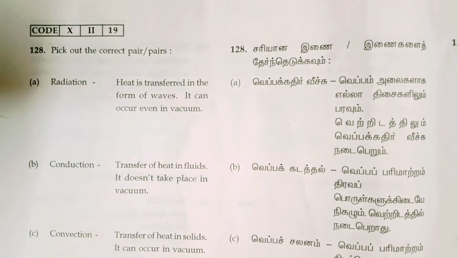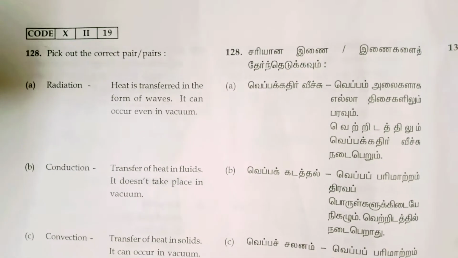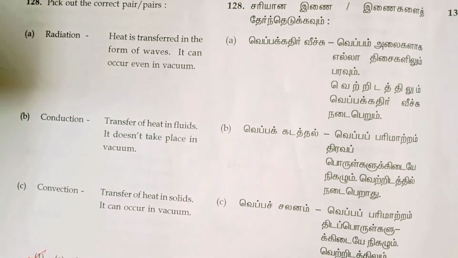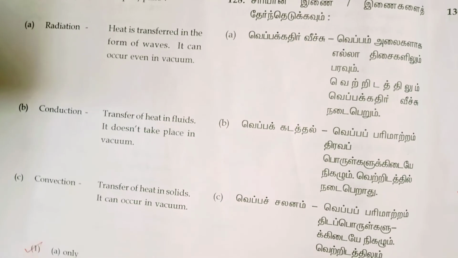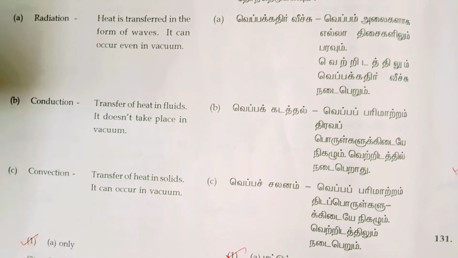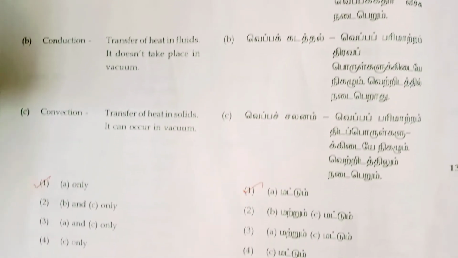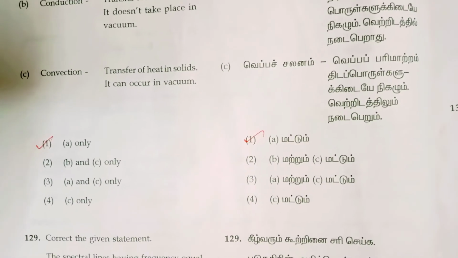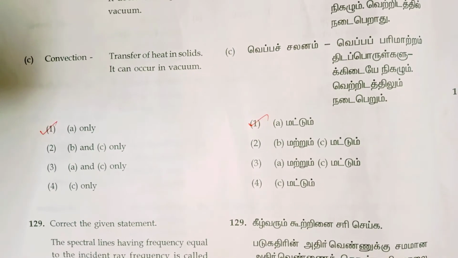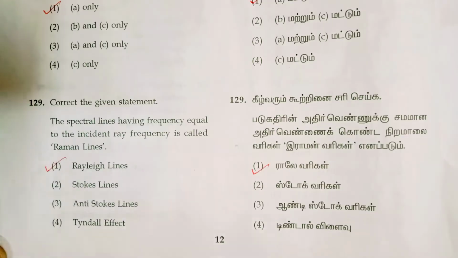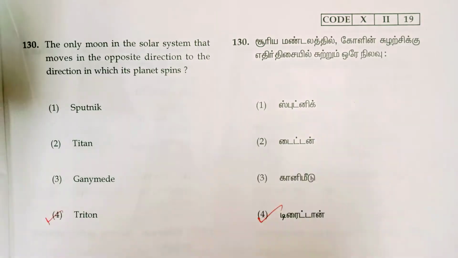Pick out the correct pair or pairs. Radiation: heat is transferred in the form of waves. It can occur even in vacuum. So answer A only. Correct the given statement. The spectral lines having frequency equal to the incident ray frequency are called Raman lines. Rayleigh lines. Answer is Rayleigh lines.